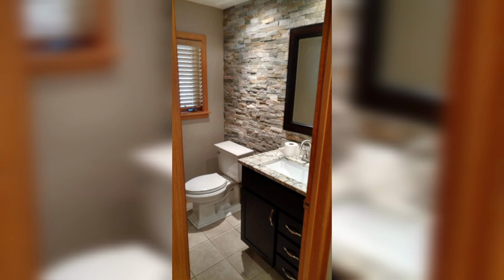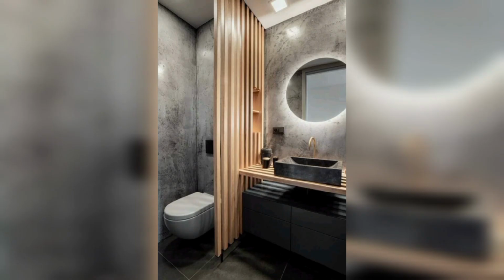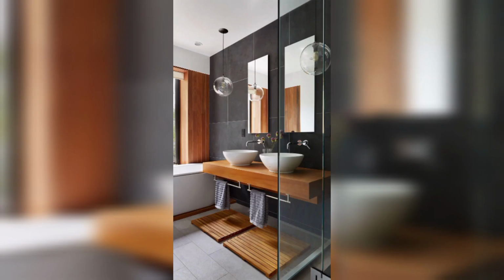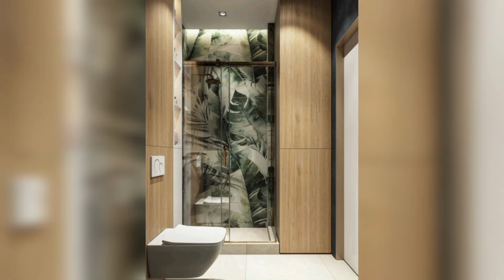Title: Elevate your smart bathroom with accent wall decor. Get a feel of style and inspiration.